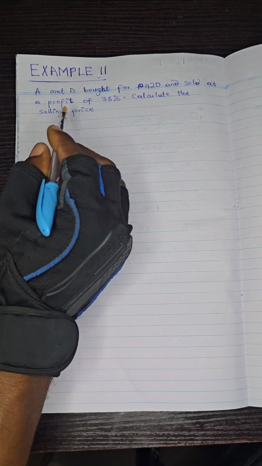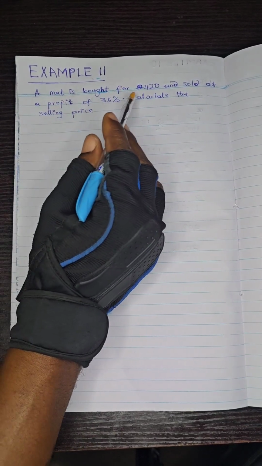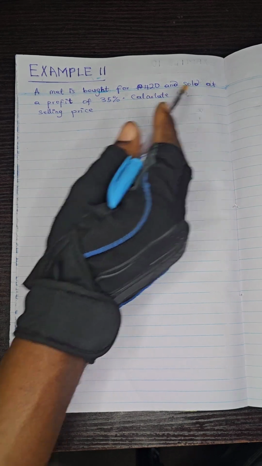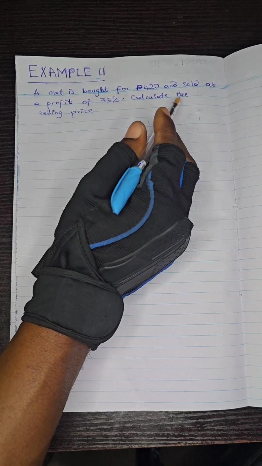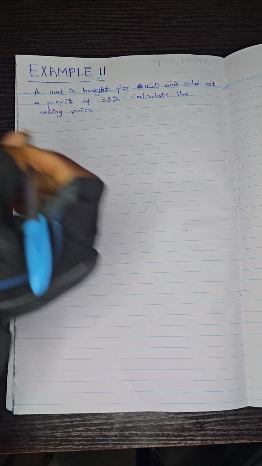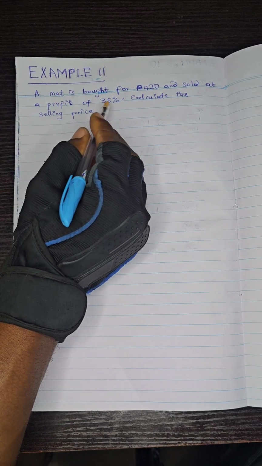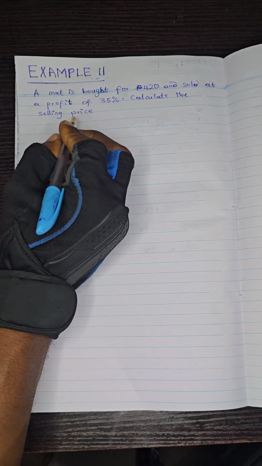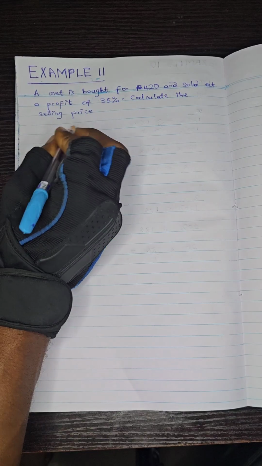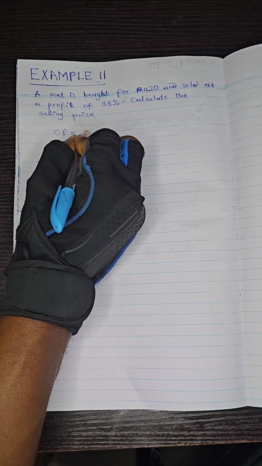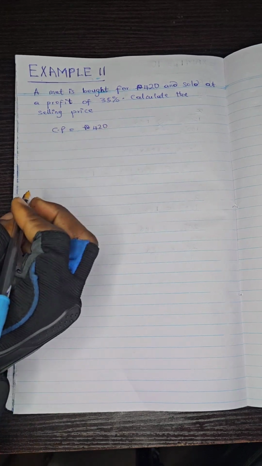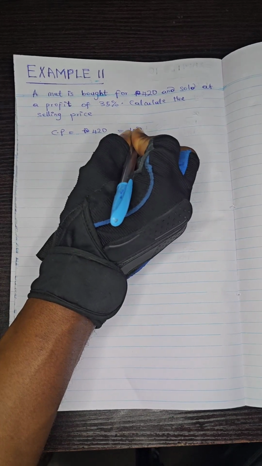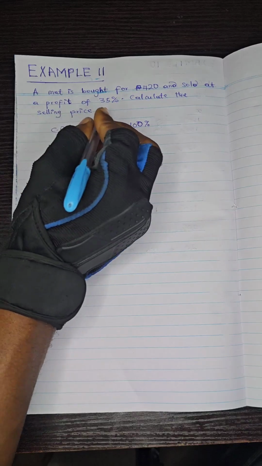In example 11, a mat was bought for 420 naira and sold at a profit of 35%. Calculate the selling price. What's profit? If you hear profit, it means it was added, but if you hear loss, it means it was decreased. Remember our last class, how we deal with increase in percentage and decrease in percentage. So we are dealing with profit here, which means increase. So the cost price is 420, which is like the 100% of it. But it was sold at a profit of 35%.